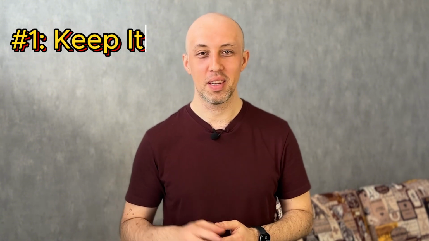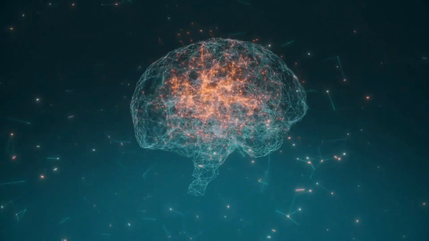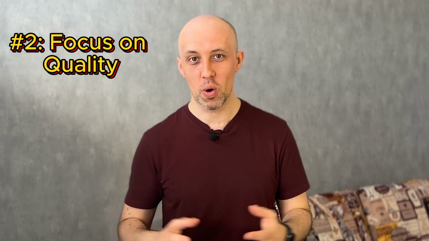Here are a few practical tips to keep in mind. Number one, keep it simple. A clear and simple model is easier to understand and maintain. Don't overcomplicate your design unless it is absolutely necessary. Number two, focus on quality. Make sure that your data is clean and consistent before it goes into the model. Reliable input means reliable output.